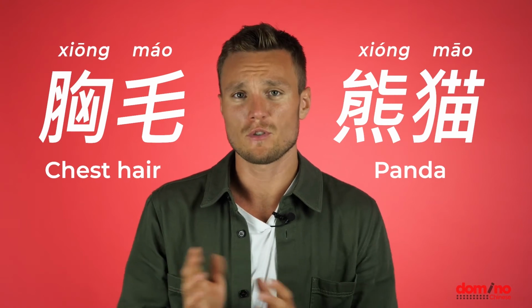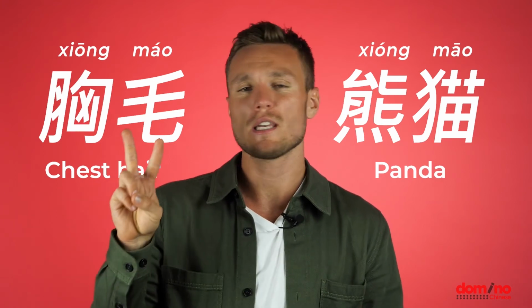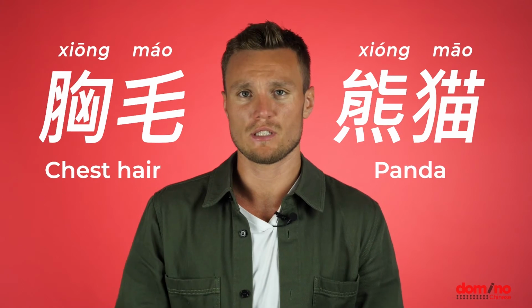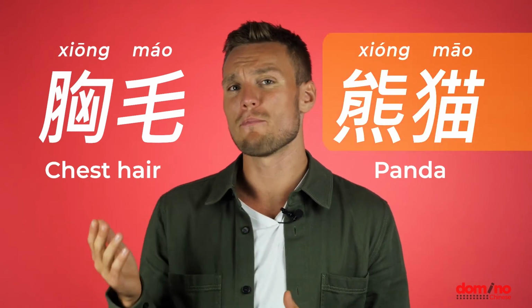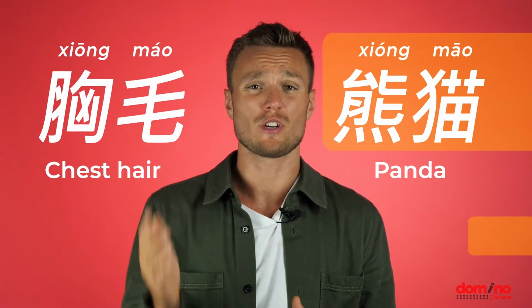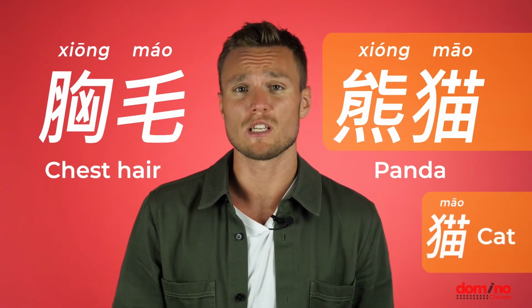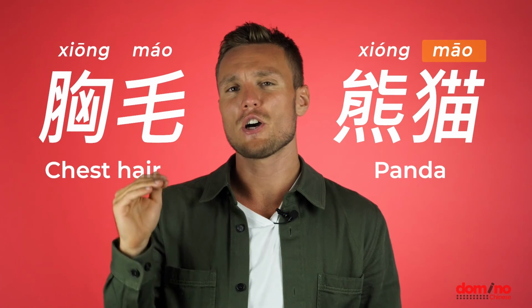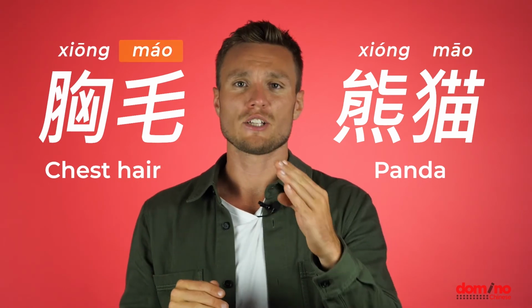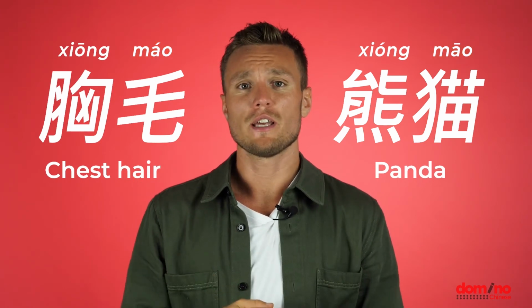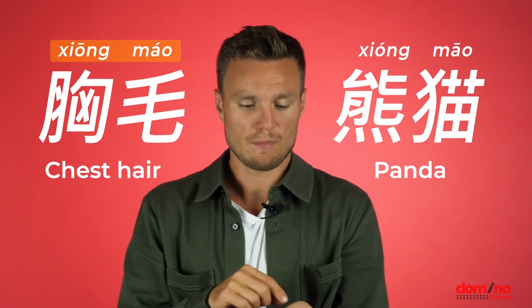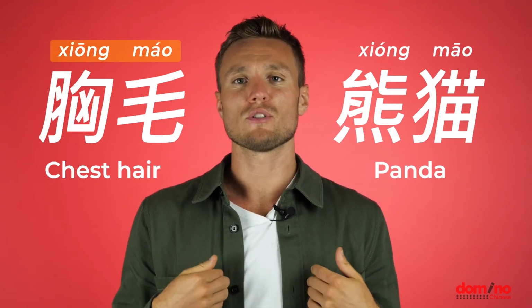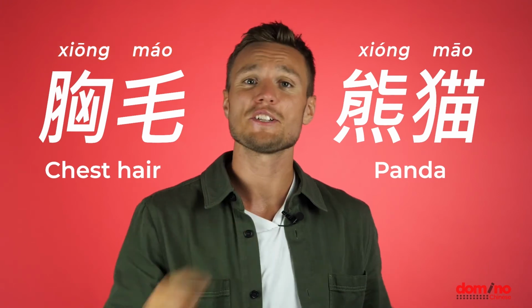It's a bit extra confusing here because we have the same two tones, but they flip positions in each case. So for panda it would be 熊猫. You might remember that easier by remembering the word for cat, which is 猫, the character we're using here. If you can recall that that is a first tone, then the other one has to be the second tone. And the other word, then, you just have to flip it around. So it's 胸毛, and 毛 just means hair. 胸 means your chest. There you go. Please pay attention to that as well.